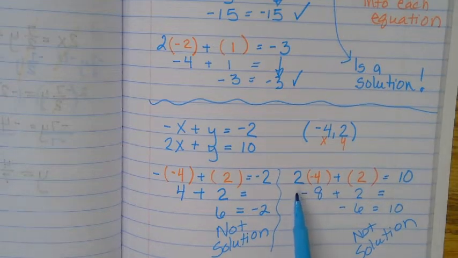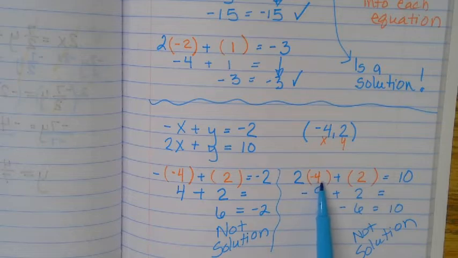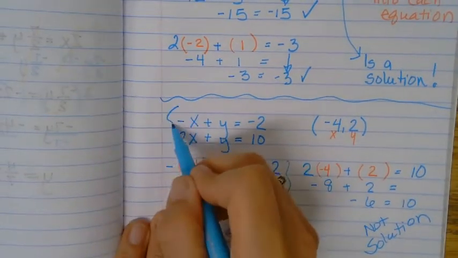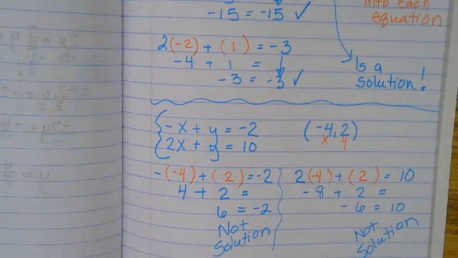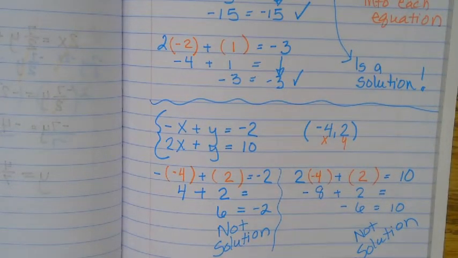How did I get negative 8? 2 times negative 4. Okay, now sometimes when you do this, it will be a solution to maybe the first equation you try, but not the second one. In order for it to be a solution to the system, it must be a solution to both equations. Okay, so you have to get a yes or a check. It's a solution to both of them. Okay, does that make sense?